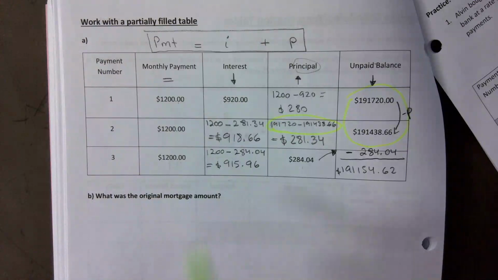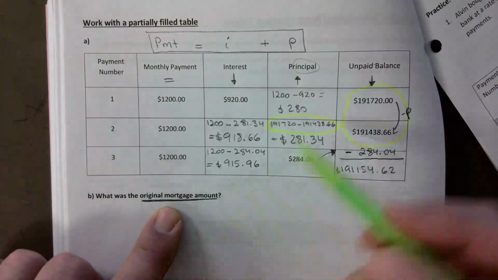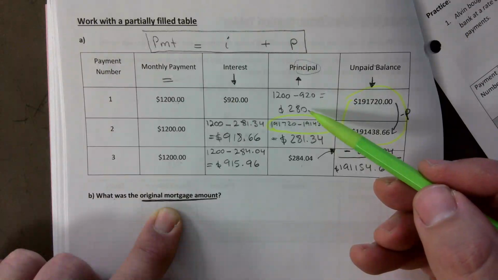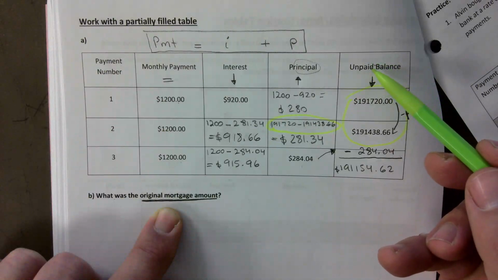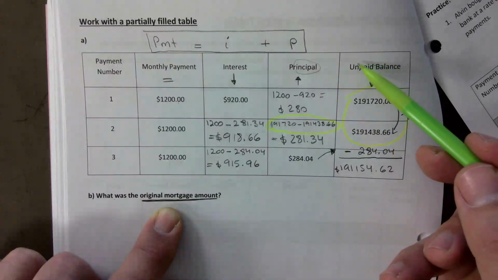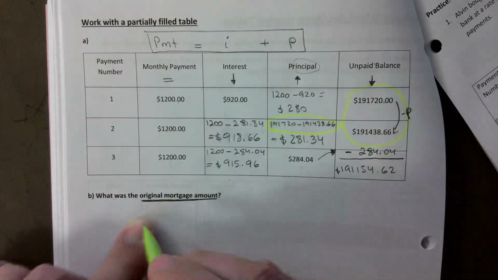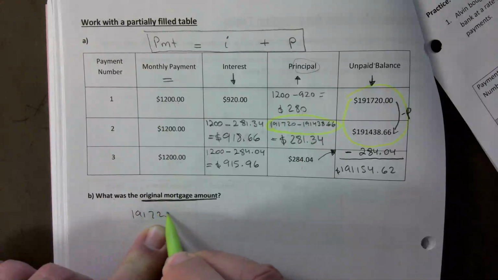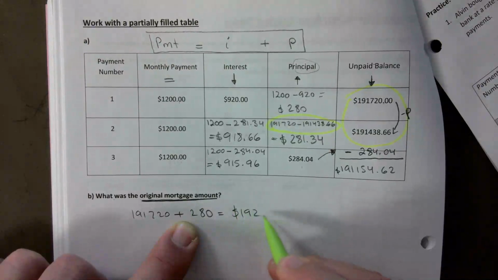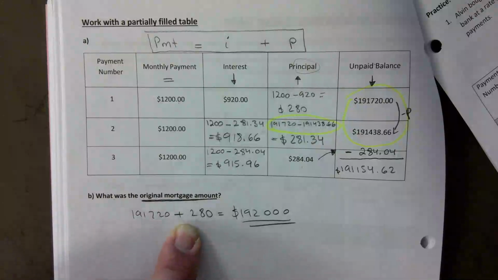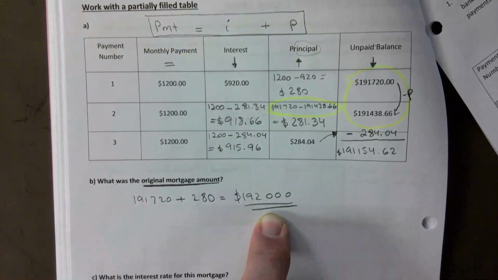All right. If I were to ask you, what was the original mortgage amount? The point here would be to add the principal to this to get back to some sort of original unpaid balance. Because remember, whatever that number up here was, we subtracted 280 from it to get our unpaid balance after that first month. So we go 191,720 plus 280. And so that's 192,000, the original amount that was owed, the original mortgage.